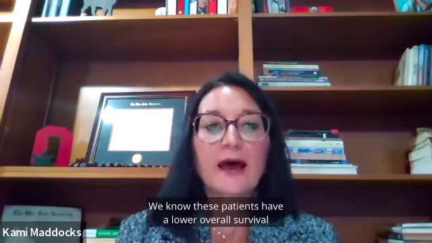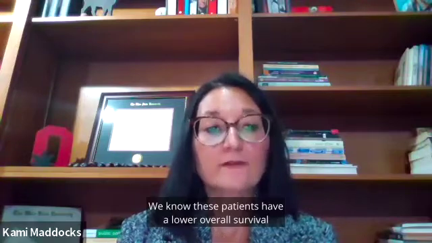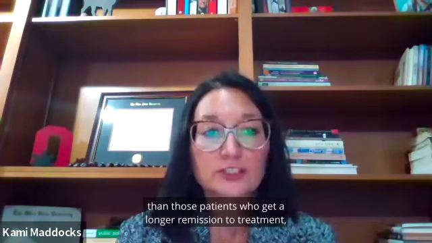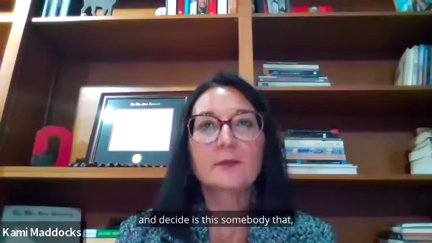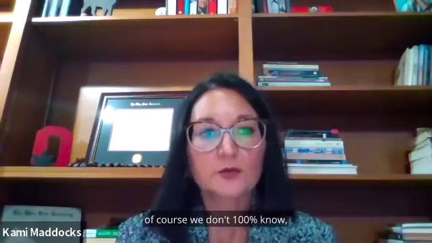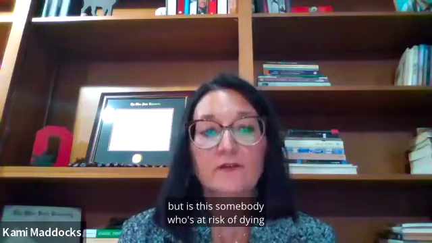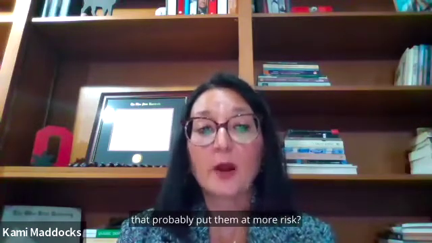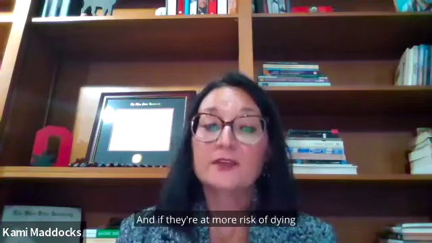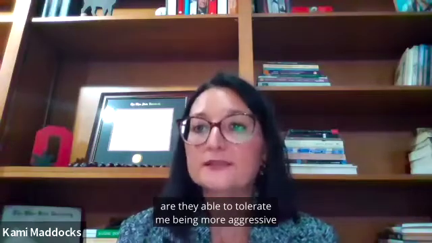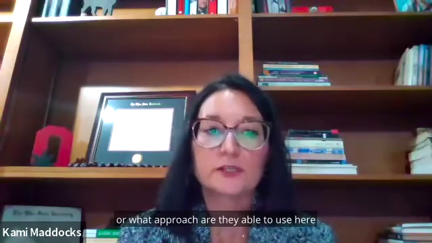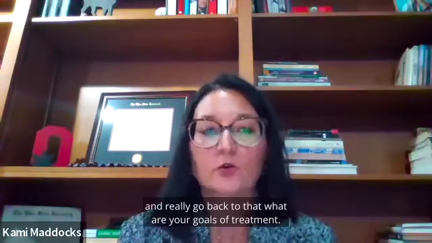We know these patients have a lower overall survival than those patients who get a longer remission to treatment. So I think you really have to look at the patient and decide, and of course we don't 100% know, but is this somebody who's at risk of dying of their follicular lymphoma, or do they have other comorbidities that probably put them at more risk? And if they're at more risk of dying of their follicular lymphoma, are they able to tolerate me being more aggressive, or what approach are they able to use here? And really go back to that, what are your goals of treatment?